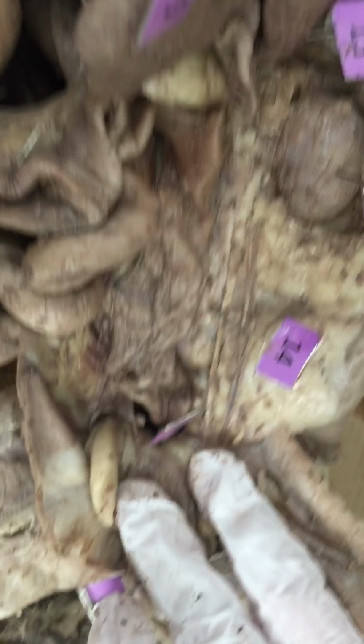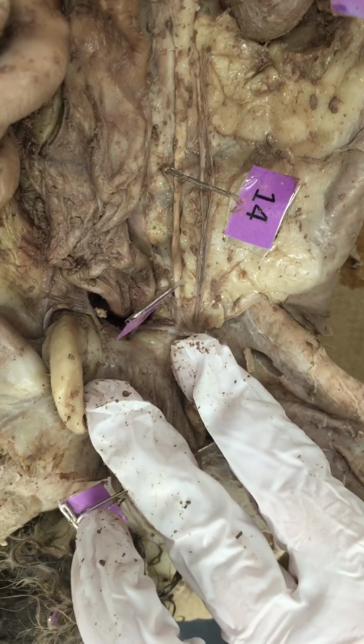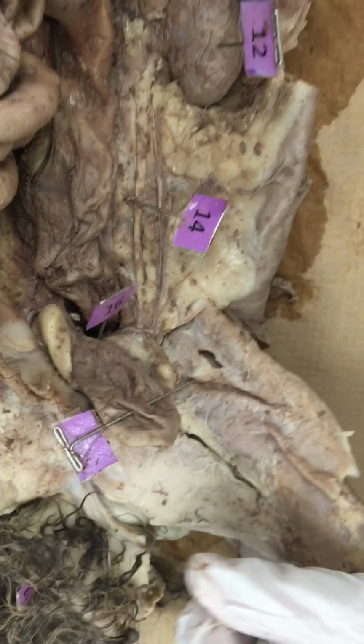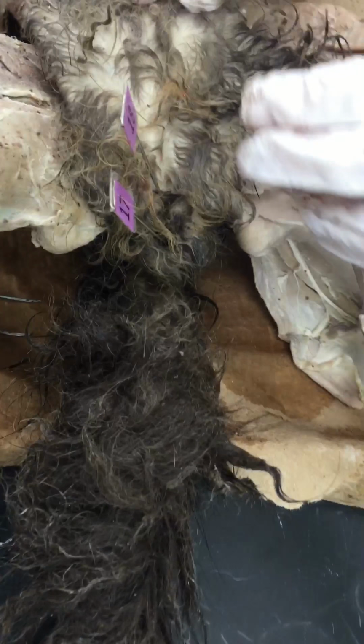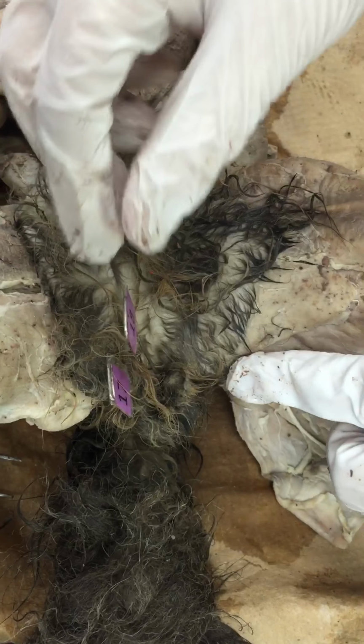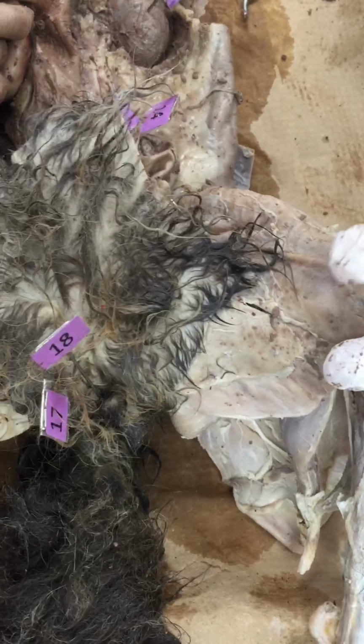It's kind of hard to see, but just know that it's the part of the bladder that connects to the outside of the cat. And then if you have a male, like our cat, you're going to go to the very outside, and you're going to see his testes, and right by that is his penis. And that's it.